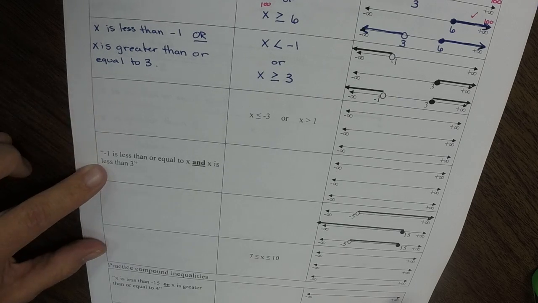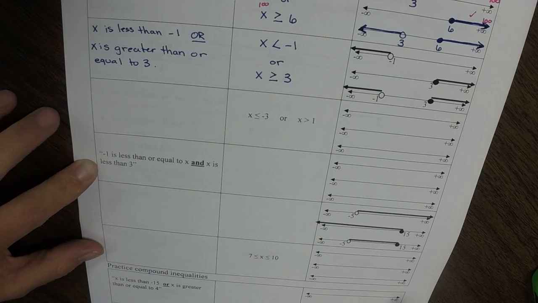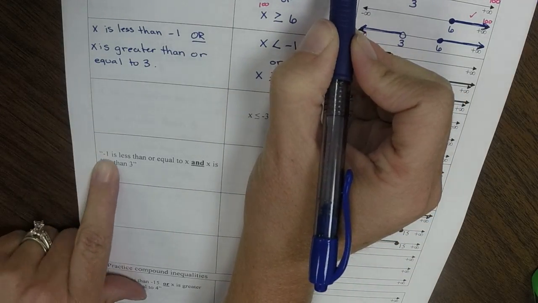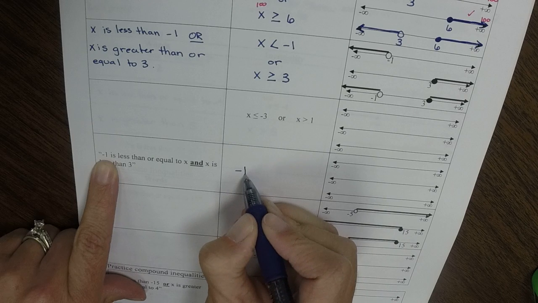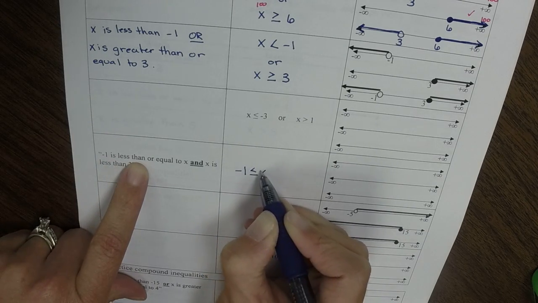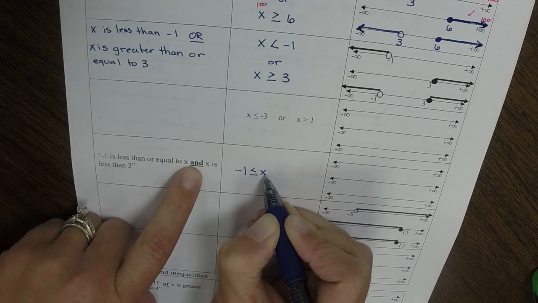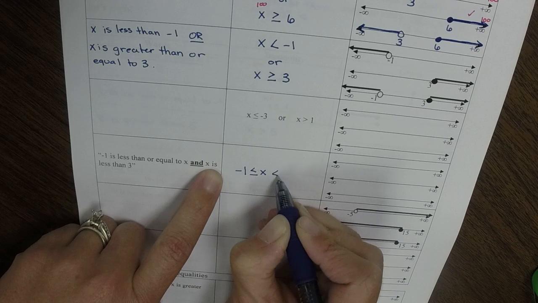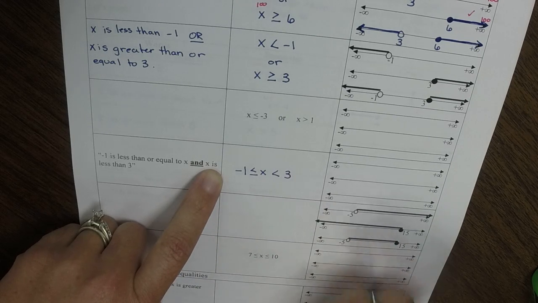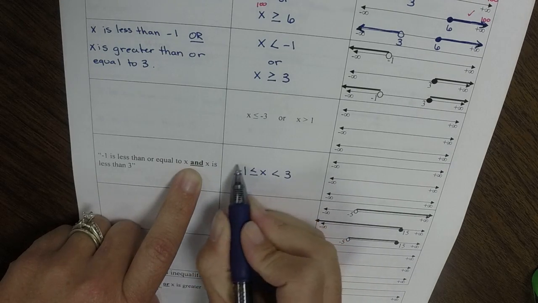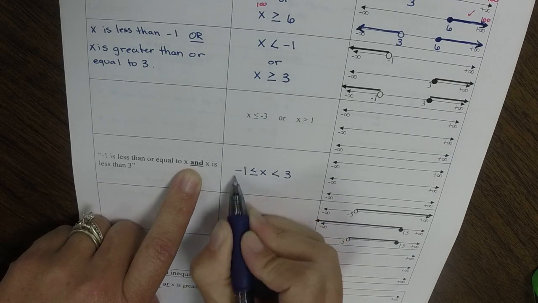Let's go down to an and. On the ands, remember we said we're going to have one combined inequality. So again, if I read -1 is less than or equal to x, and, so I'm not going to write it again, x is less than 3. So when you see the and, that's how we know we're going to do a compound inequality.